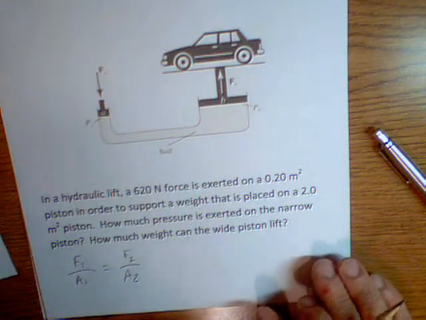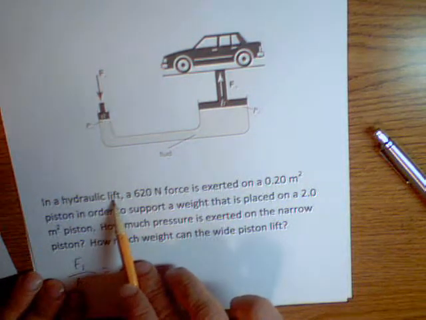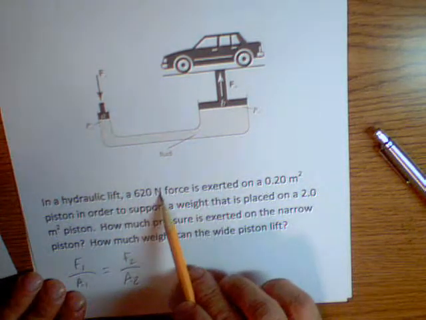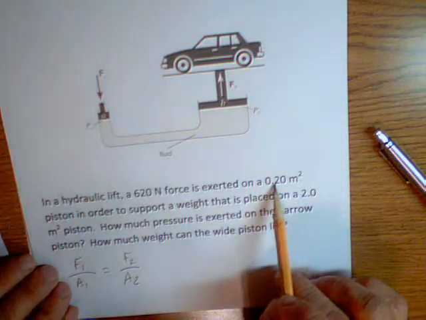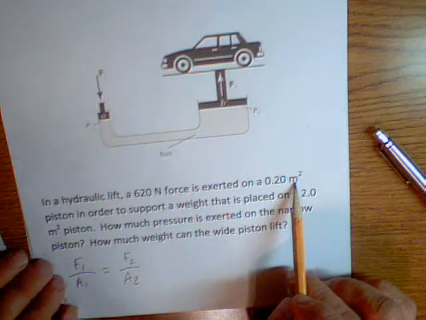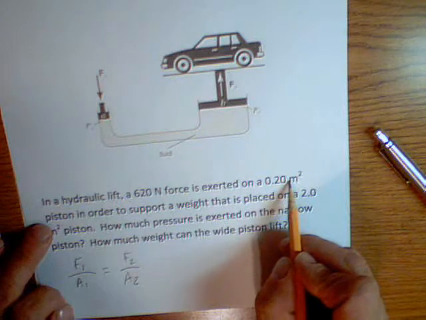All right? So let's have a look. In a hydraulic lift, a 620 newton force is exerted on a 0.2 meter squared piston. All right, so we'll call this force 1, and we'll call this area 1.